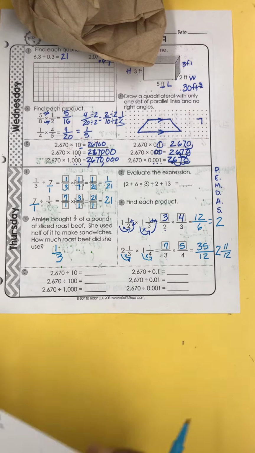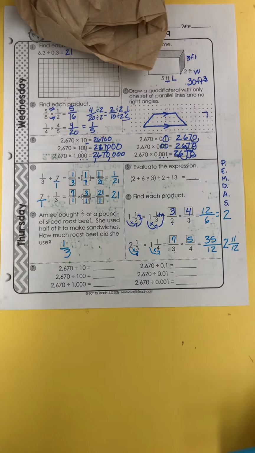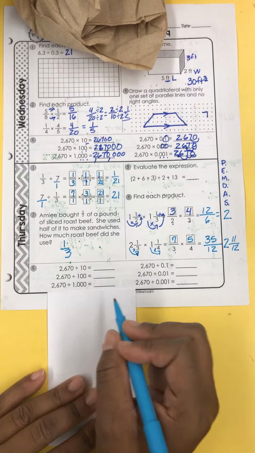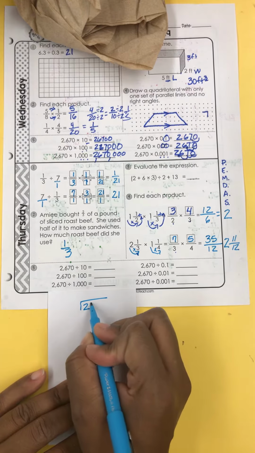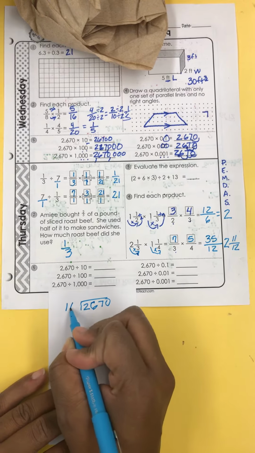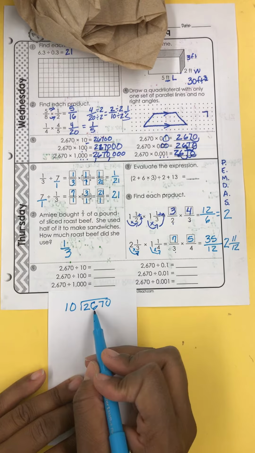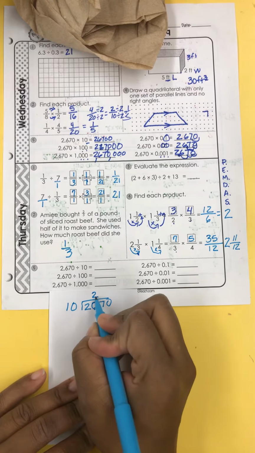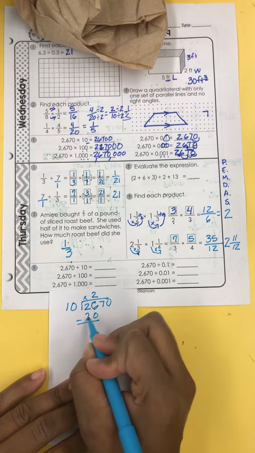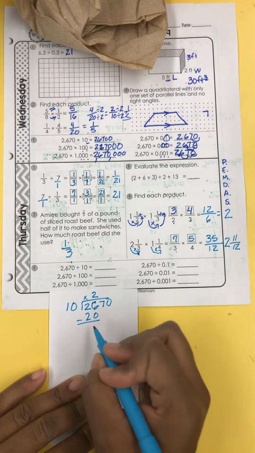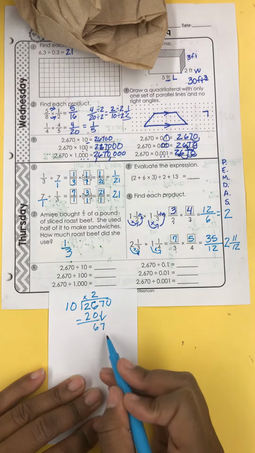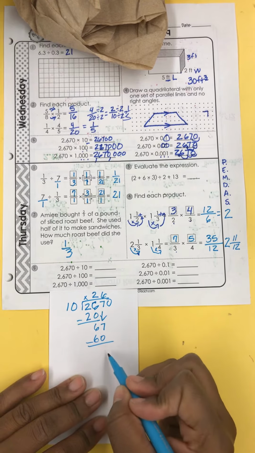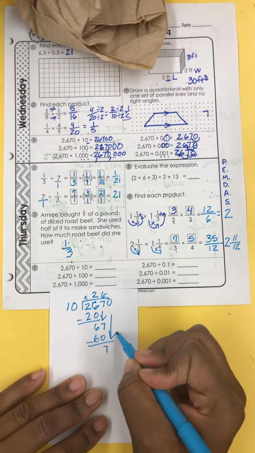So number 5, we have 2,670 divided by 10. And so we kind of talked about how this is in essence a pattern, but we're going to do one of these long division way so that you can absolutely see it. So I've got 26 divided by 10 because I can't divide 2 by 10. So 26 divided by 10, that's 2. And 2 times 10 is 20. And 26 minus 20 is 6, and we bring this down, and then 67 divided by 10, that's going to be 6. 6 times 10 is 60. 67 minus 60 is 7. Then we bring this down.